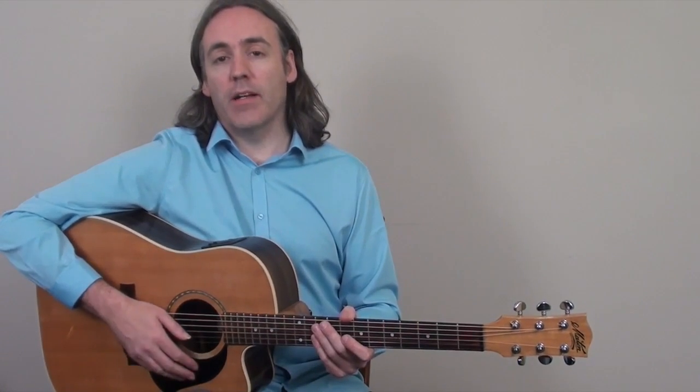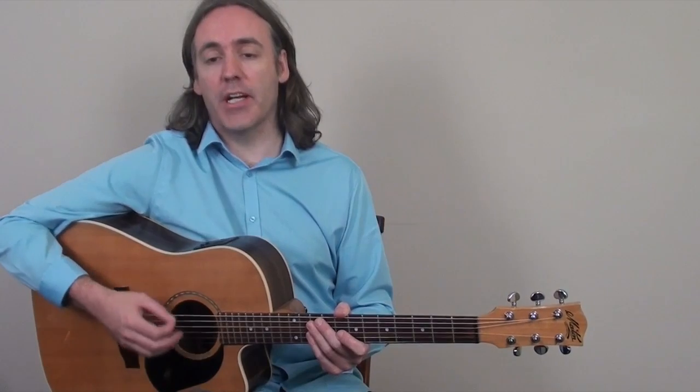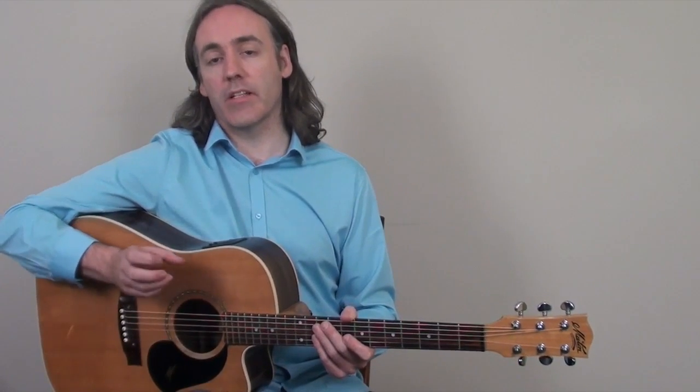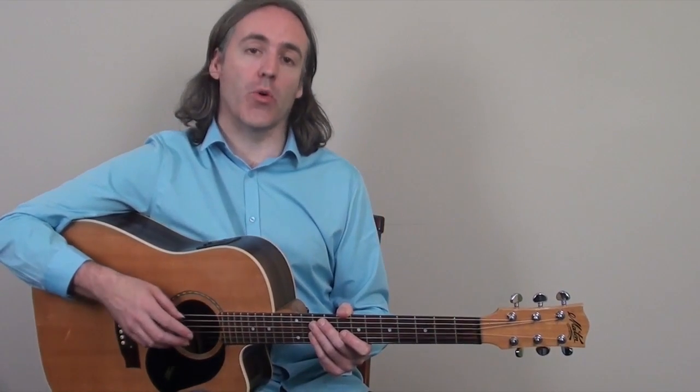Now, for a 2-5-1, our key is going to be G major, and a 2-5-1 is when we take the 2 chord, the 5 chord, and the 1 chord out of the key.